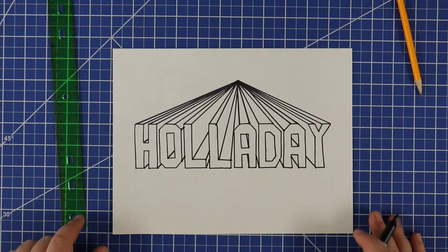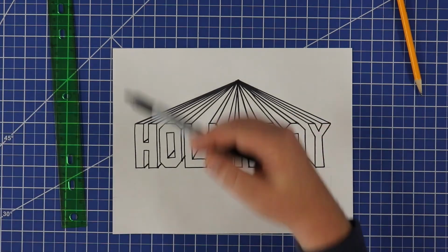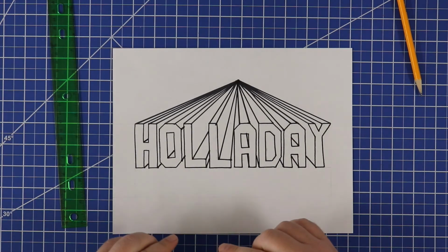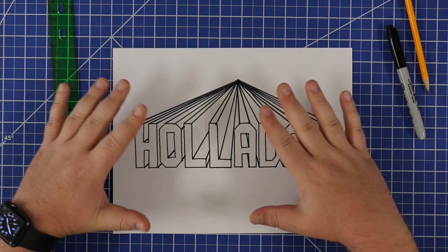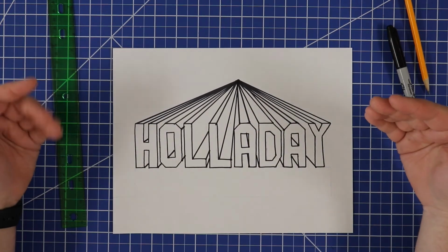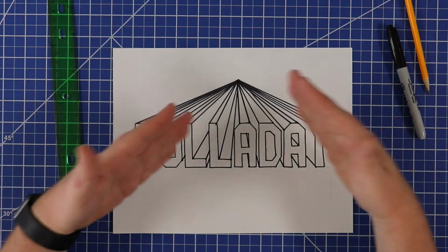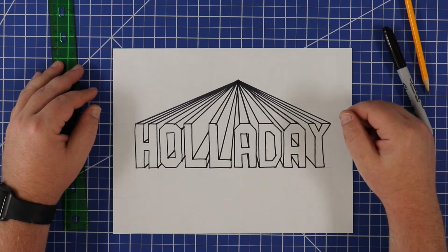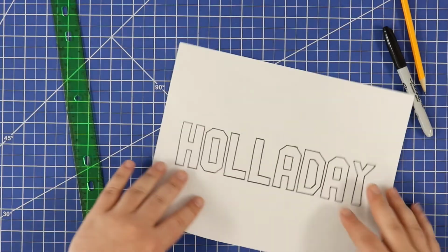All right, so there it is. I've got all of my corners. I've got lines starting at my corners going all the way far away to my vanishing point. Now, when it comes time to color this, I don't want to color it all one color. I want to try and make some separation between the front letters and the other sides of the letters that are going really far away from us. So I'm going to pause on that one for a second and we're going to look at just one more thing.